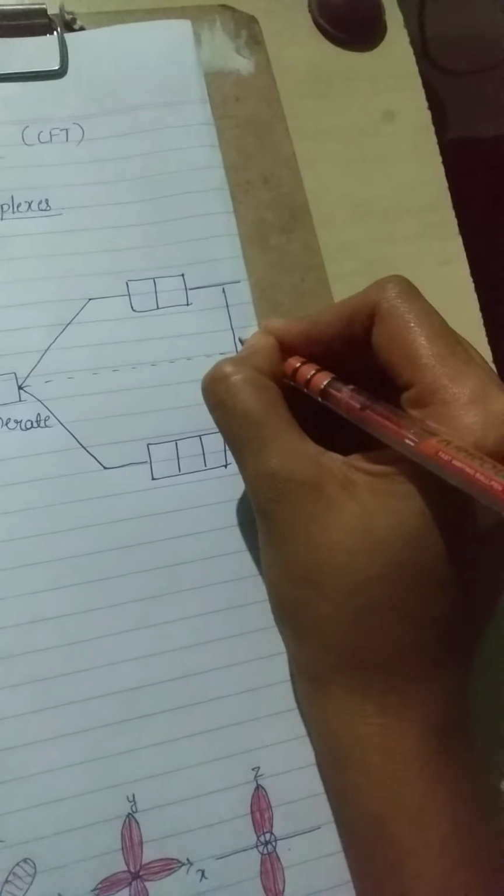Then next, what happened? Here EG has some value. Same thing, total 5 d orbitals are there. Among the 3 orbitals, the EG orbital energy is increased, that's why we write a positive sign: plus 3 by 5 delta naught for octahedral complexes.